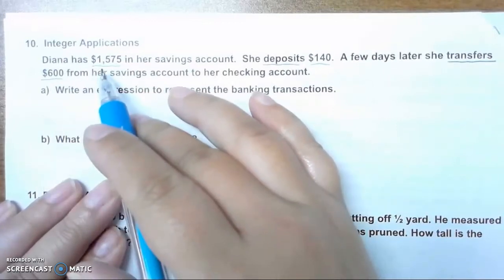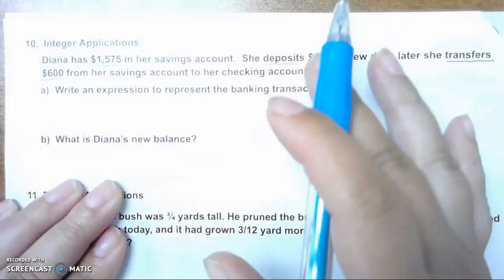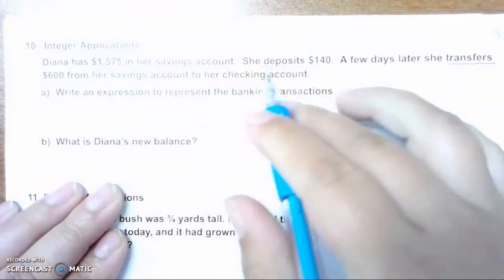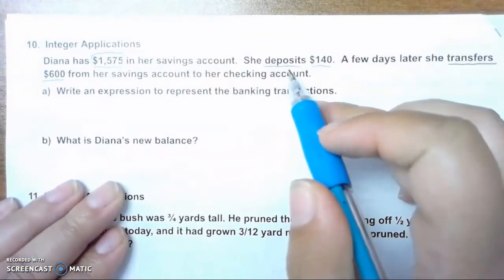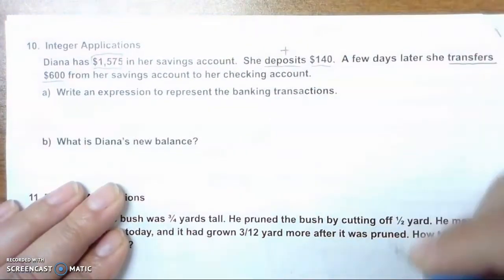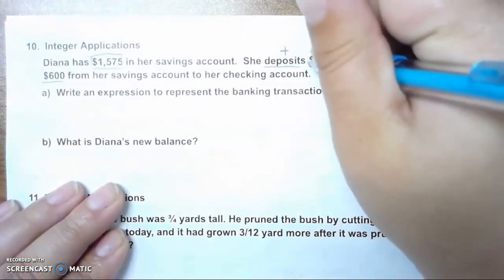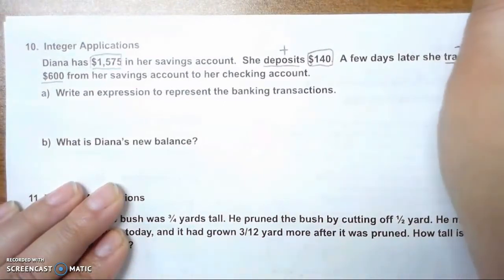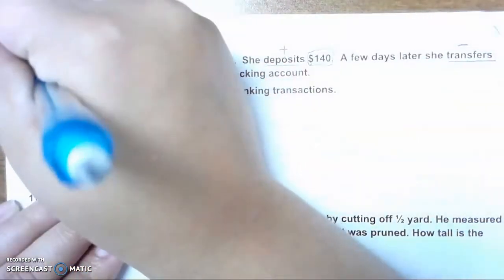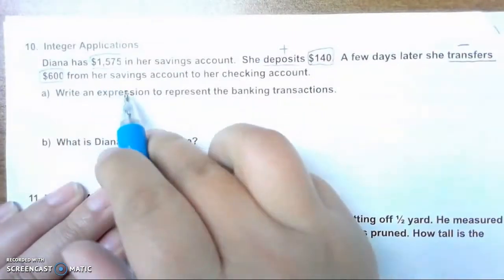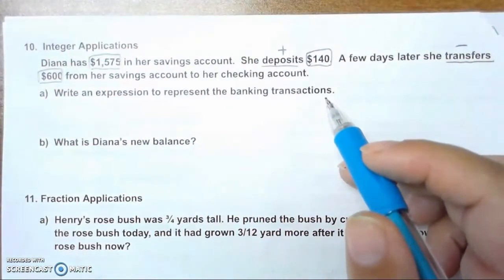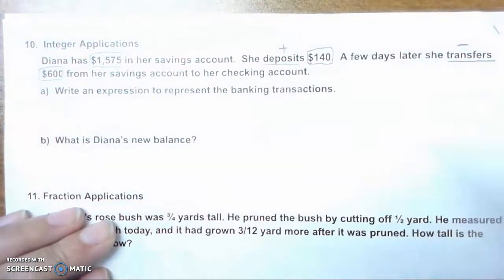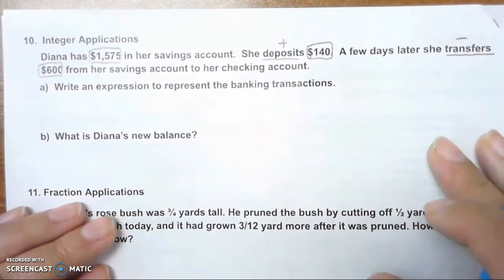So I'm going to go back and look at what I just underlined. So, okay, here's an amount. That's important. If you deposit money into your account, you're adding more money to your account. So we're going to add 140. A few days later, if you transfer money, you're taking money away. So minus 600 from her savings to her checkings account. So here, we need to write an expression. Remember, expressions do not have equal signs.